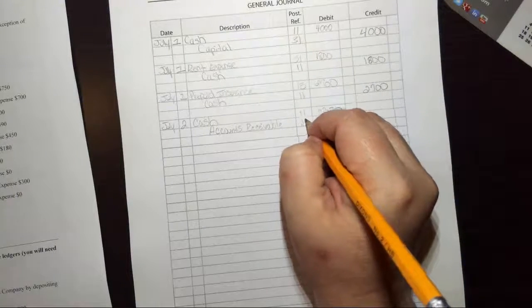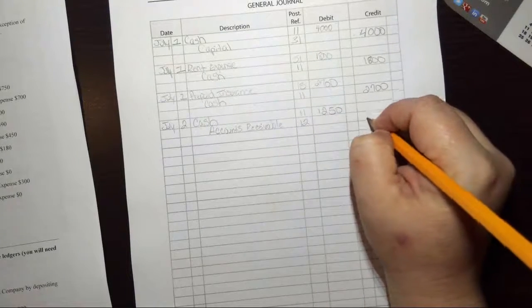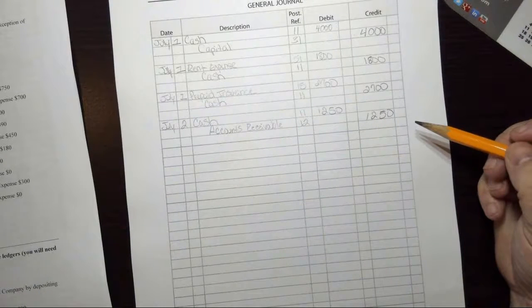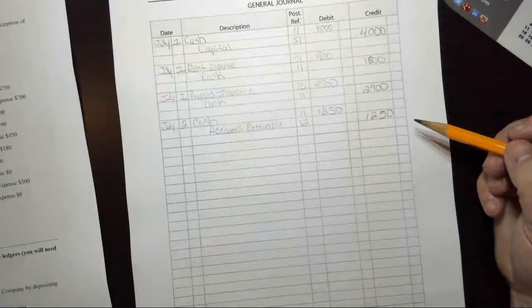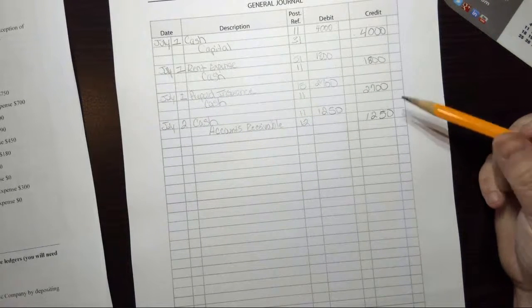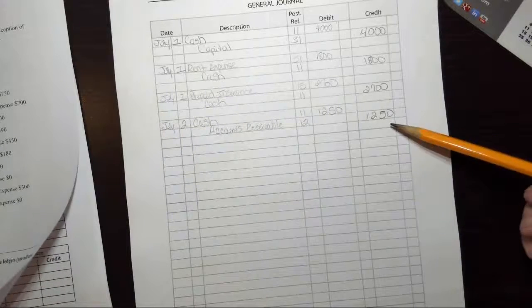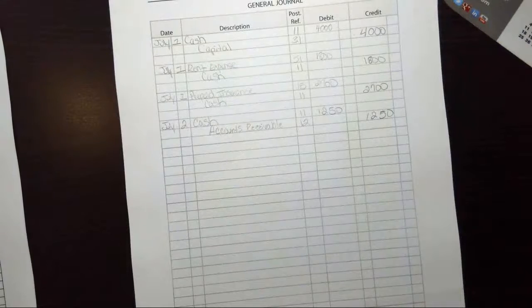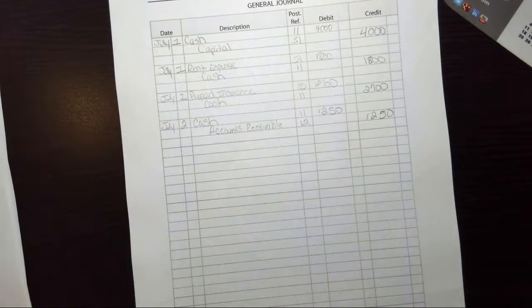Accounts receivable is account number 12, and we are going to credit accounts receivable. Now, accounts receivable is an asset. It has a normal debit balance. And you're going to see that when we post this transaction, what it's going to do to the balance that is there. So let's go ahead and post this transaction to the cash account.